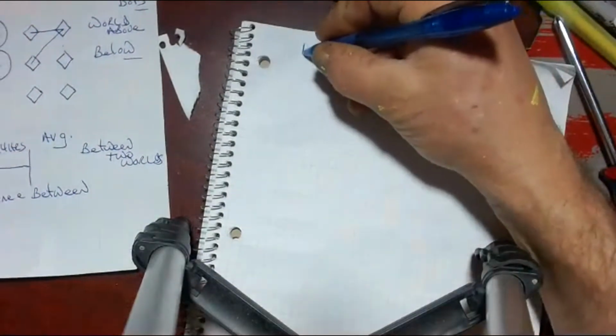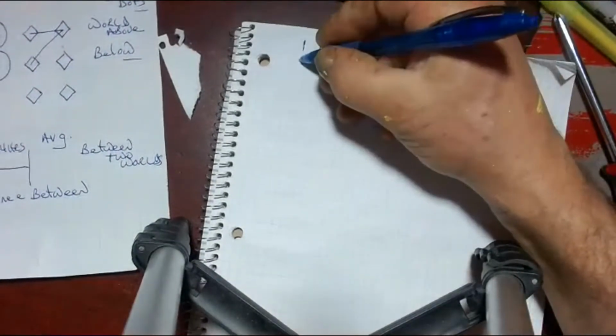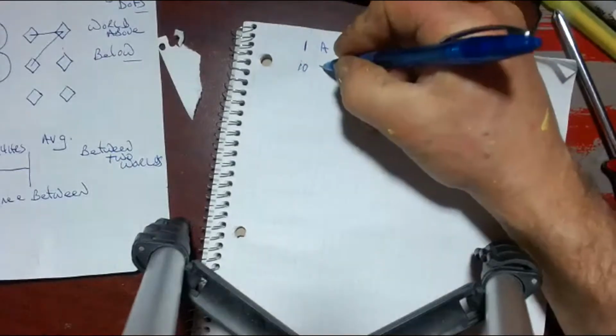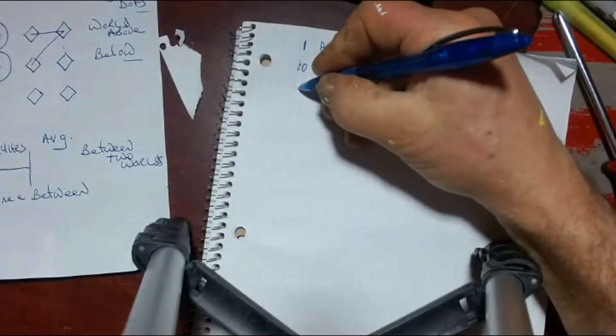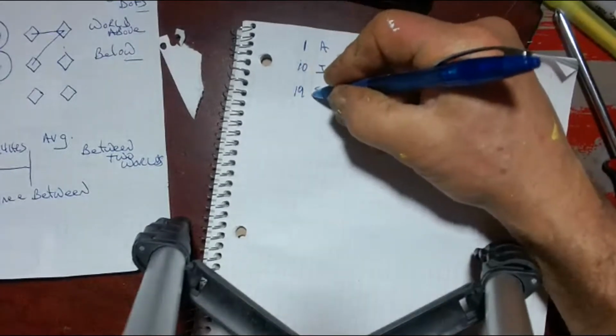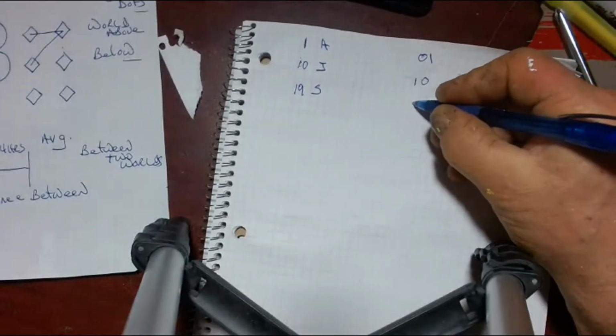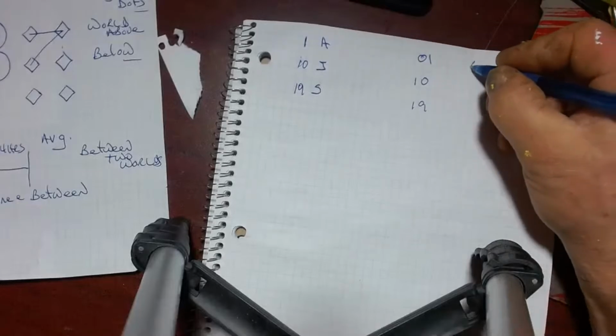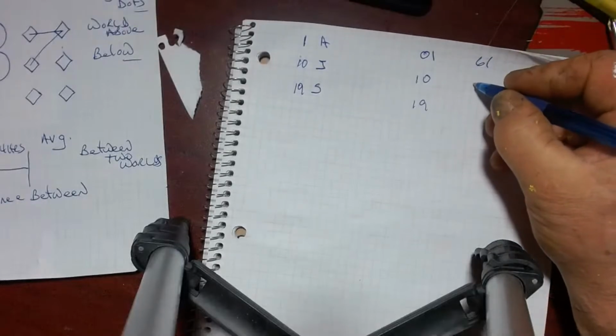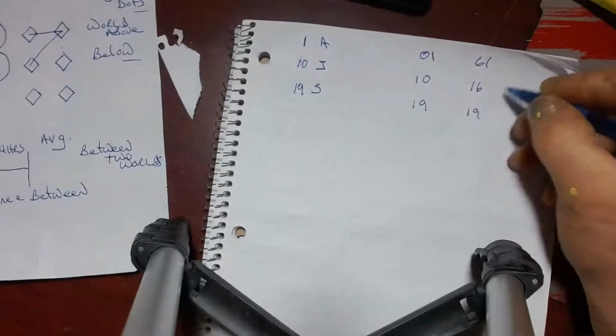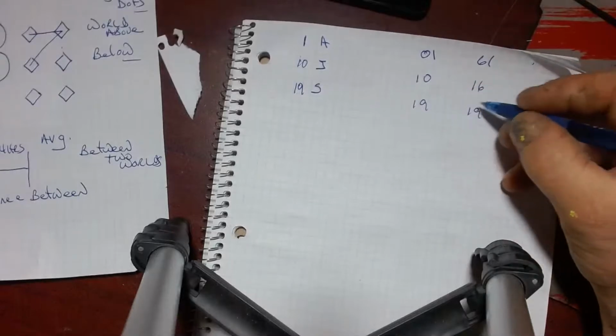So we're going to go 1 as A, and then we're going to go 10 as J, and then we are going to go 19 as S. 0, 1, 10, and 19. 61, and this one would become 16 and 19. Then we take this one step further.